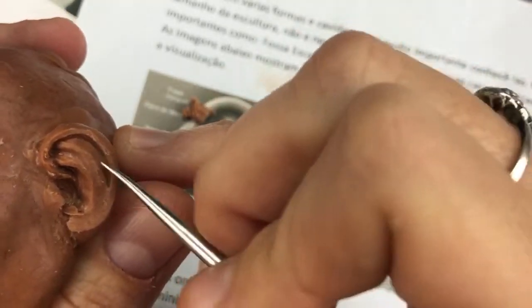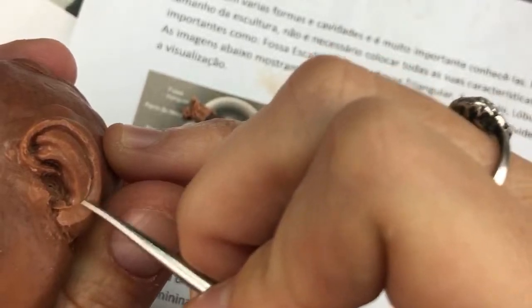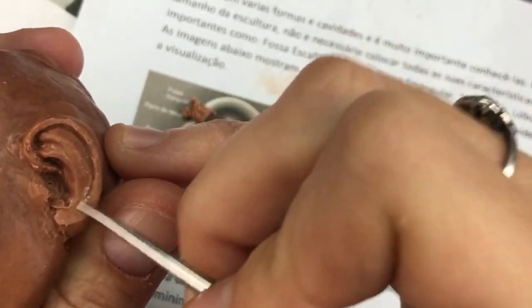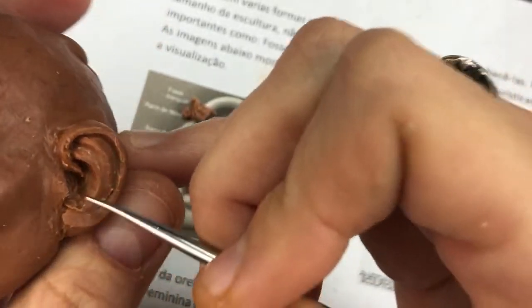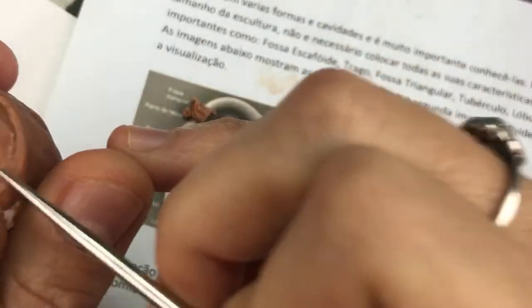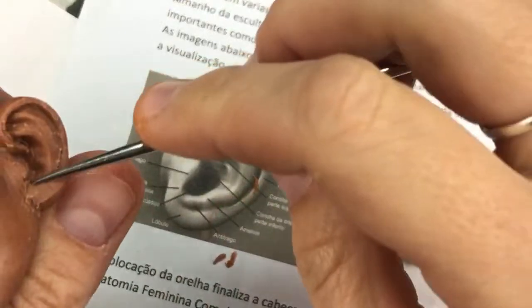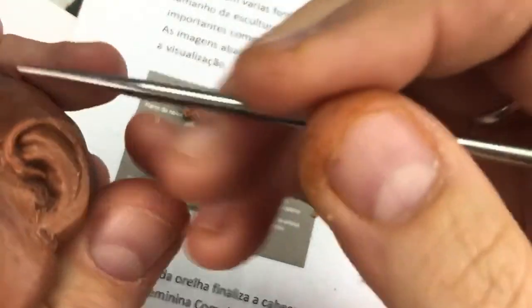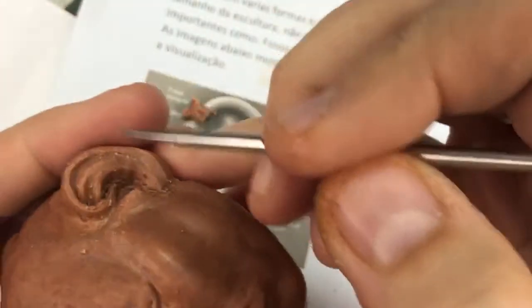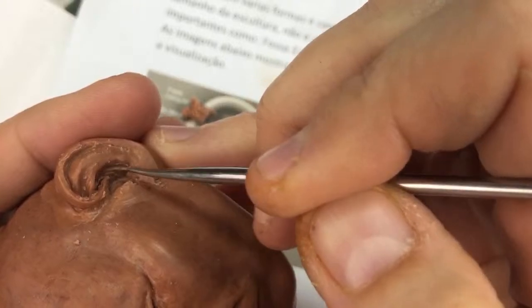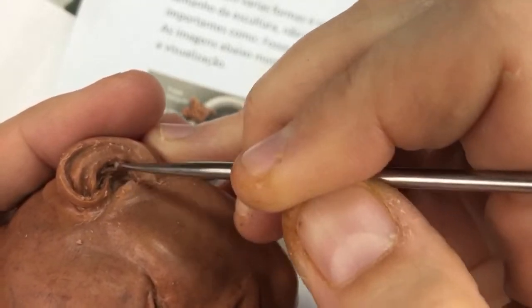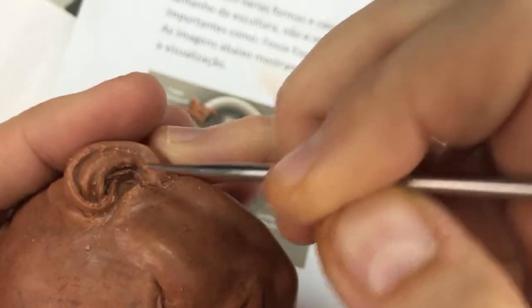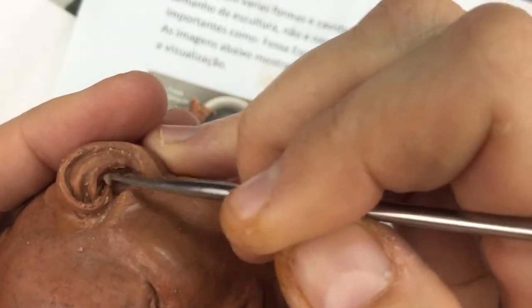And then just smooth out, fix. You can give it a little bit of depth in here or not, and round everything out and smooth out, and that's it. If you want to go even more realistic, you can dig this part a little bit in there, right after the shell here.